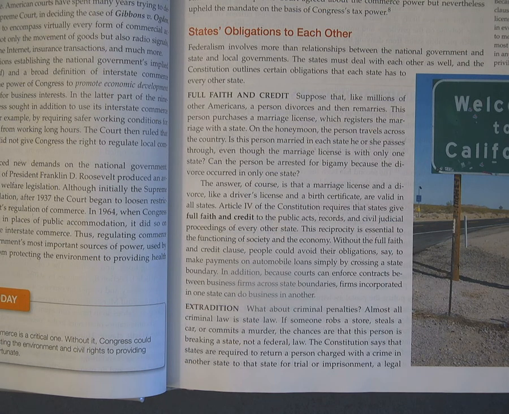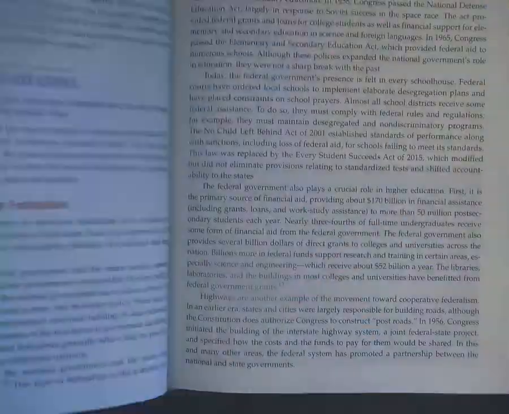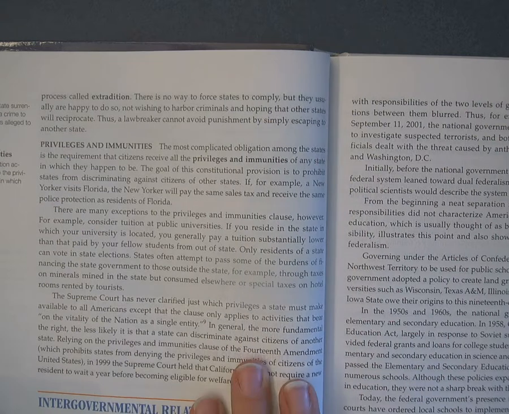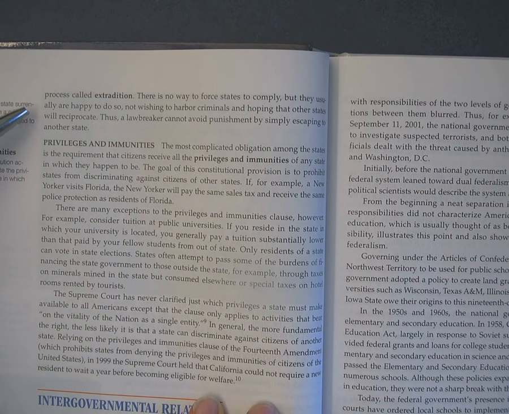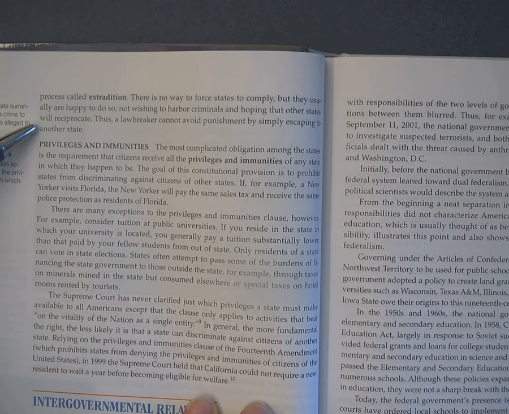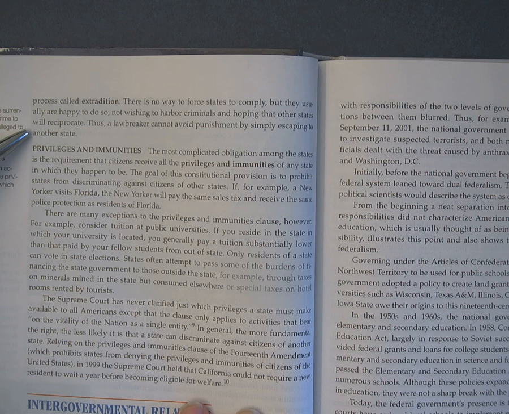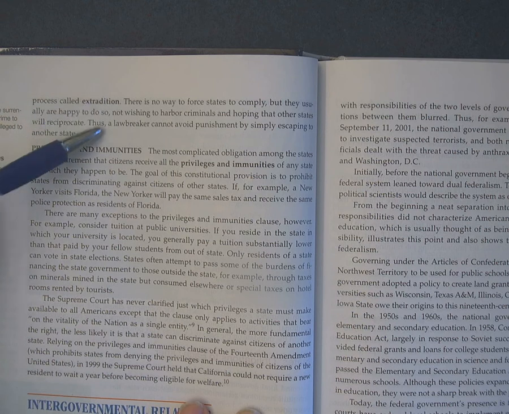The Constitution says that states are required to return a person charged with a crime in another state to that state for trial or imprisonment. A legal process called extradition. There is no way to force states to comply, but they usually are happy to do so, not wishing to harbor criminals and hoping that other states will reciprocate. Thus, a lawbreaker cannot avoid punishment by simply escaping to another state. They have to do extradition per the Constitution.